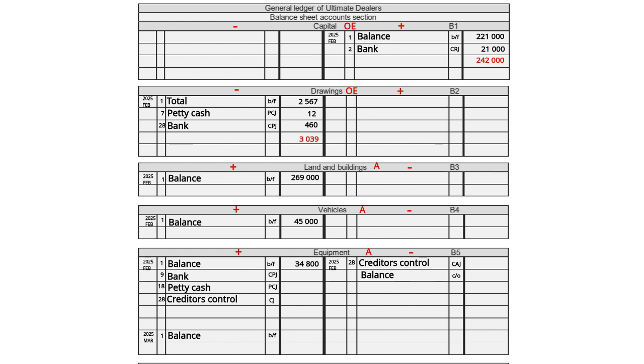Now let's go to our equipment. Our equipment had a few entries on the debit side. And again, in your CPJ as well as your PCJ journals, you'll use the dates in the sundry accounts. In the CPJ, we had one equipment transaction on the 9th of 5,600. In our petty cash journal, we had one petty cash transaction on the 18th for 90 Rand. And our creditors control total in equipment was 3679 in our CJ. Then in our CAJ, our total was 200.